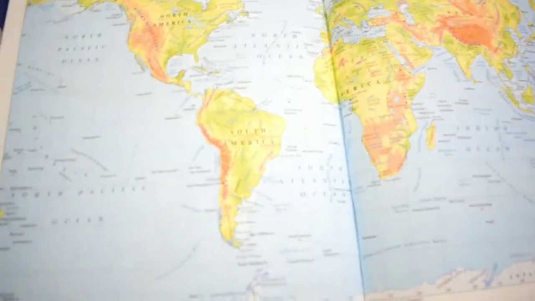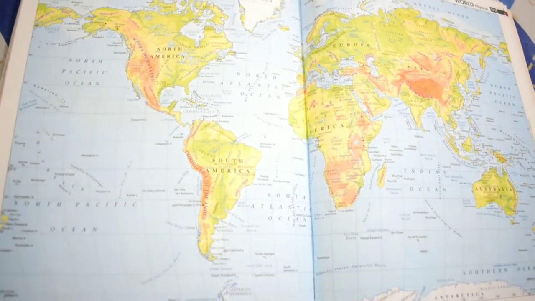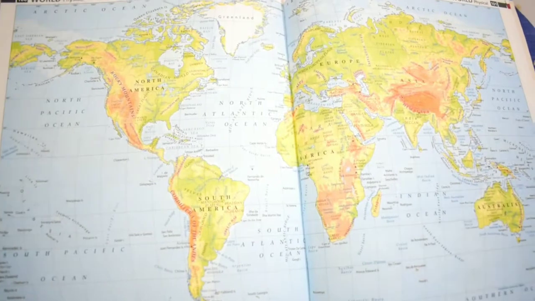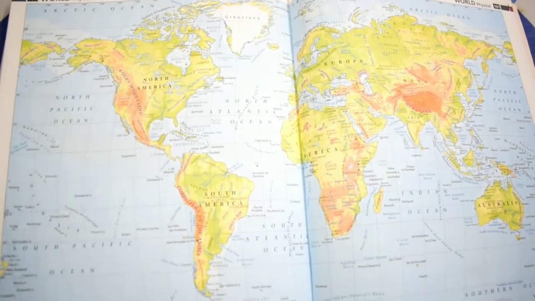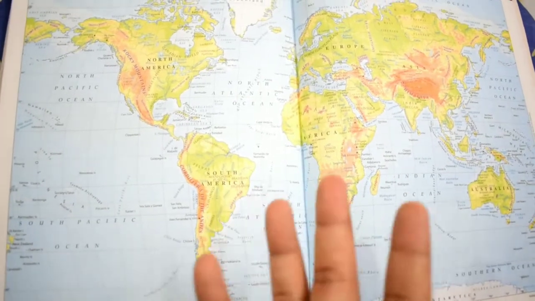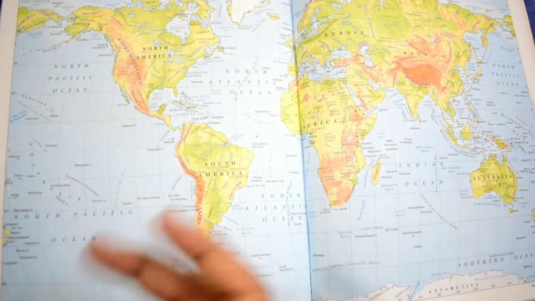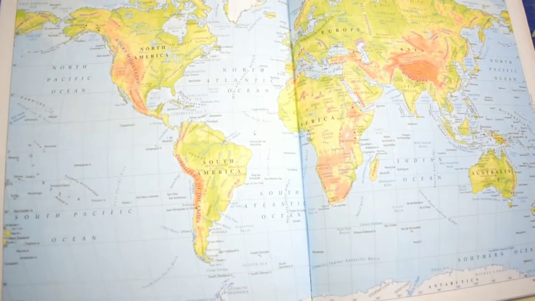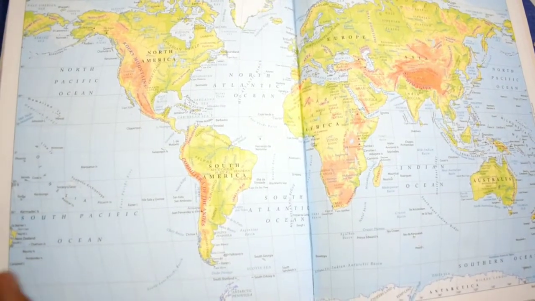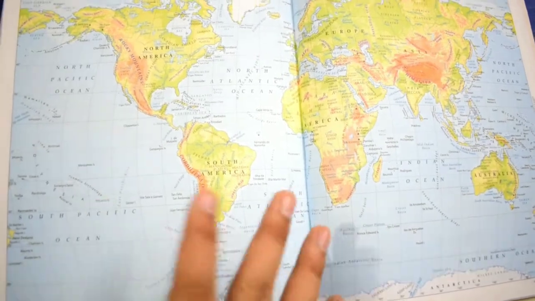Now, we'll be talking about a different chapter today, the equatorial region. Before we go to the equatorial region, here you can see the physical map of the world. One of the most important features whenever we start with map reading or understanding maps, in whichever class you started, was the latitudes and the longitudes which we find on the maps.